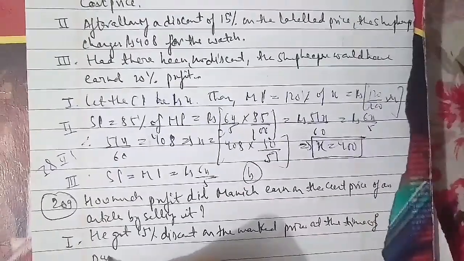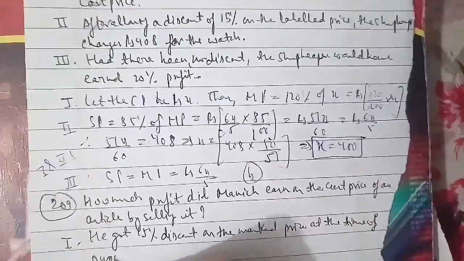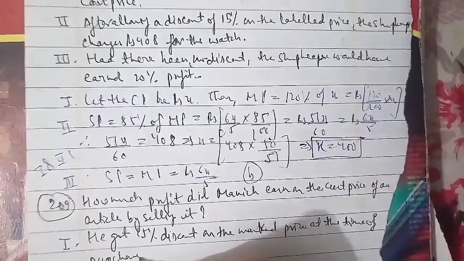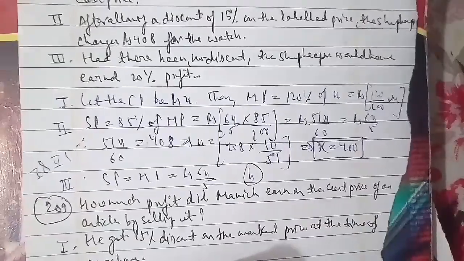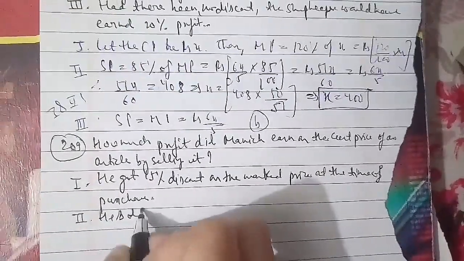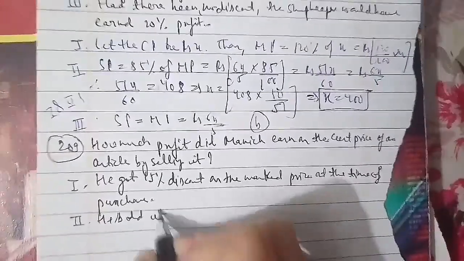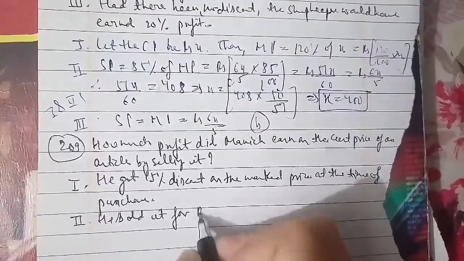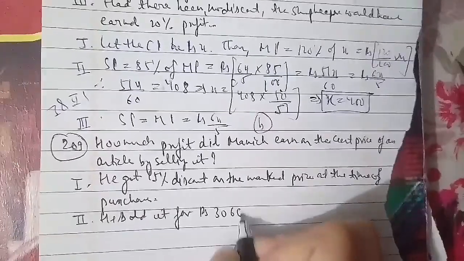The second statement is he sold it for rupees 3060.